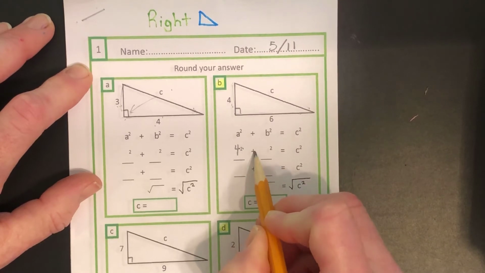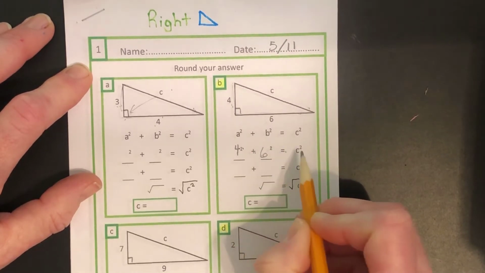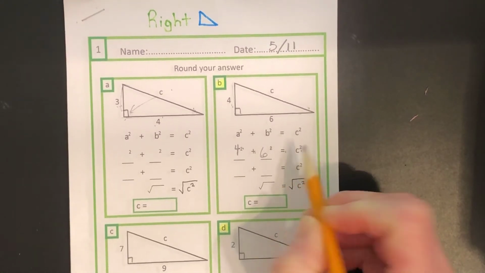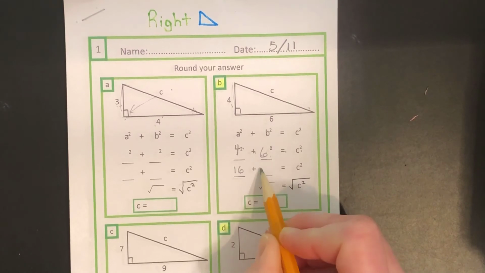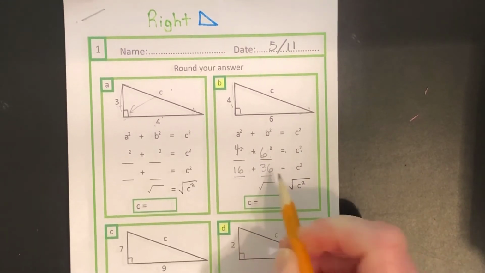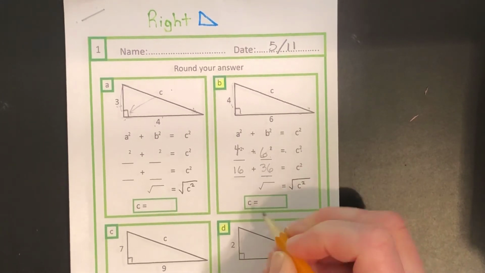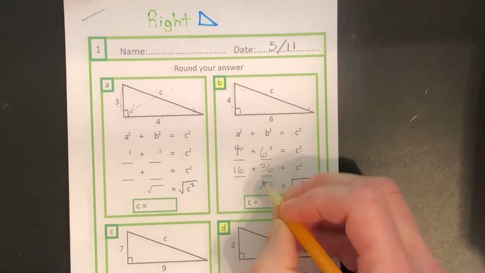I'll substitute A for 4. 4 squared plus B squared, that's 6. 6 squared equals C squared. Now I'll square these. 4 squared is 16. 6 squared is 36. Then we'll add them up, and I get 52.